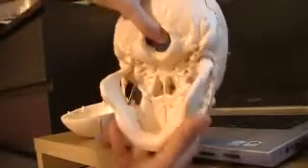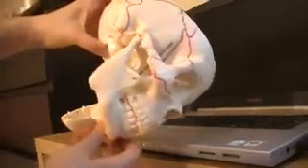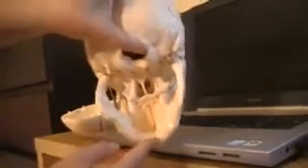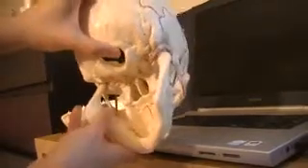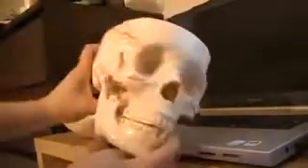Okay, and this is the mandible. We're just looking at the underside of the skull. You see that? The mandible right here. So what we're looking over here, maybe I should flip it this way. Okay, let's flip it this way. See that?